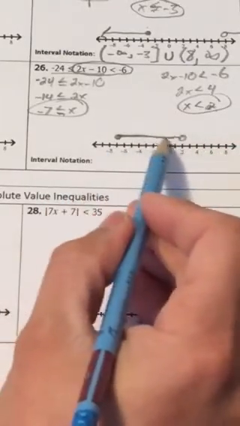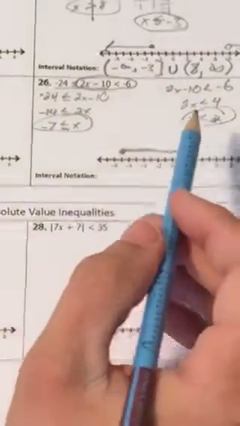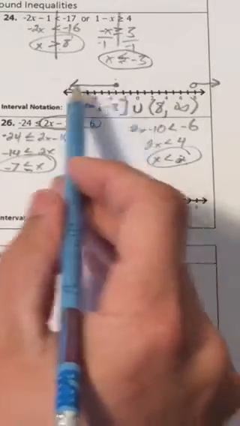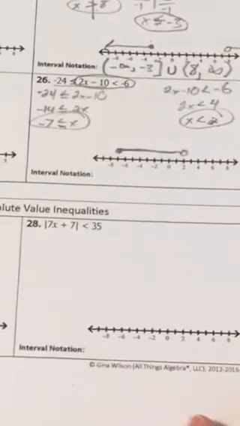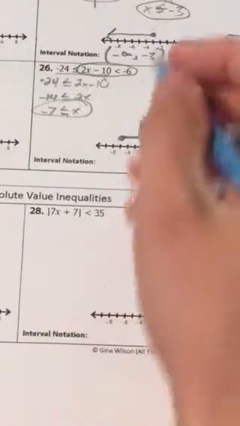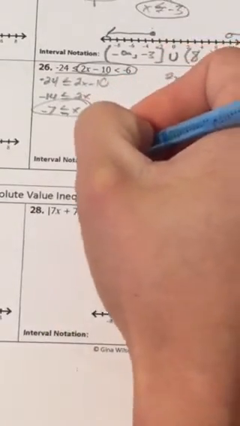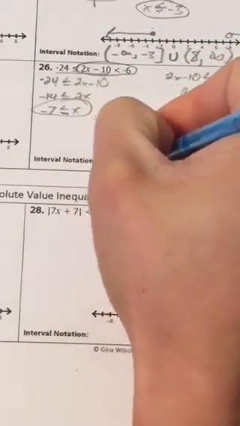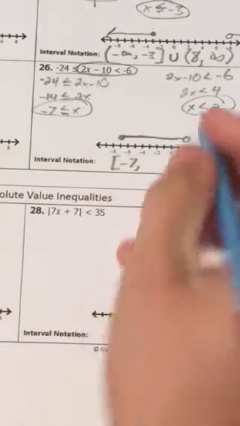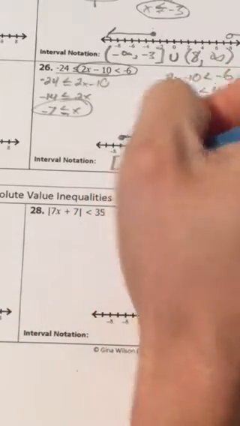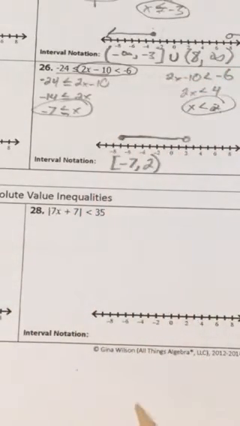So an and looks like they're pointing inward toward each other versus an or situation is pointing outward from each other. The interval notation on this is pretty much just that x goes from negative 7, and it's included, so it's a bracket, all the way up to positive 2, not included, so it's a parenthesis.